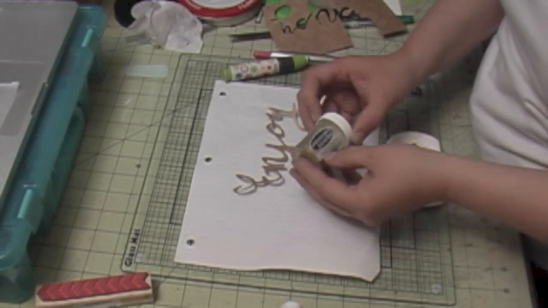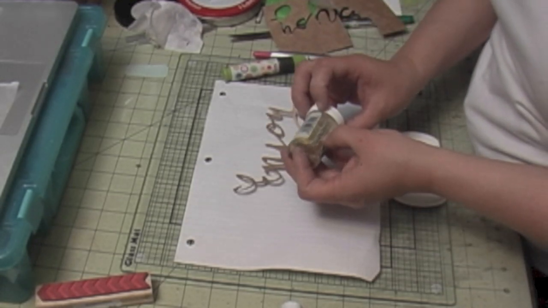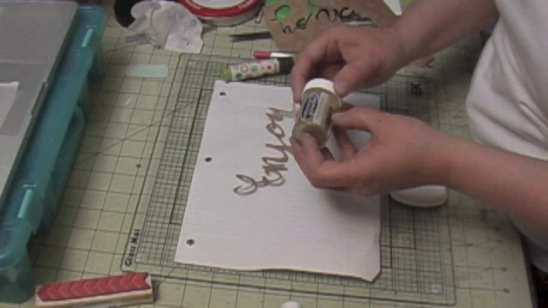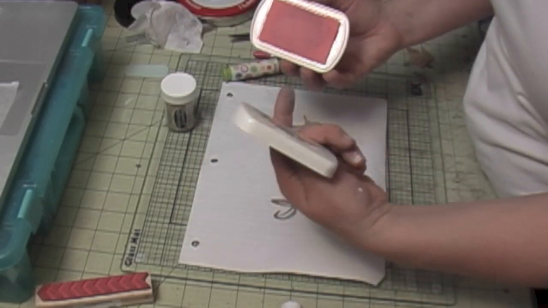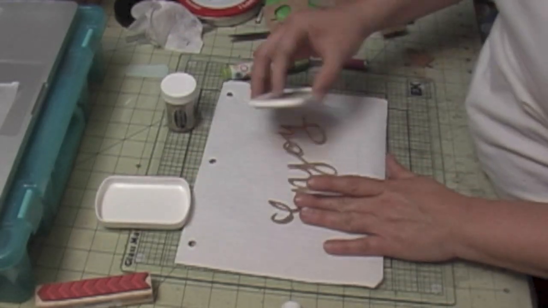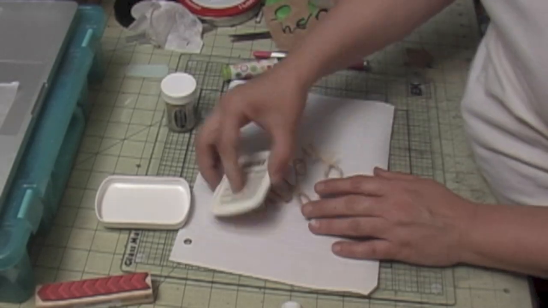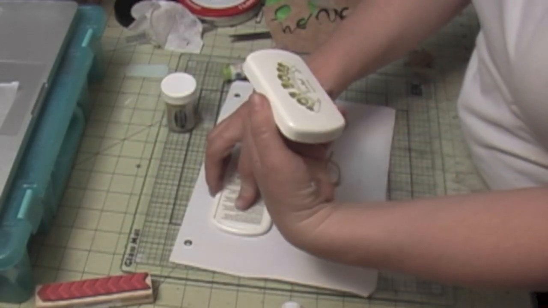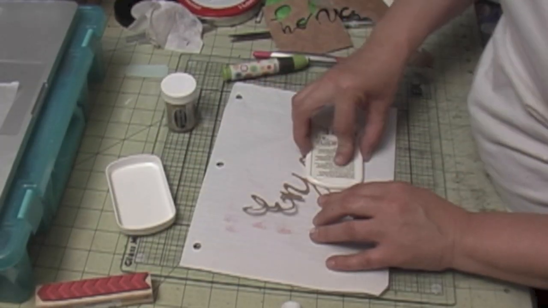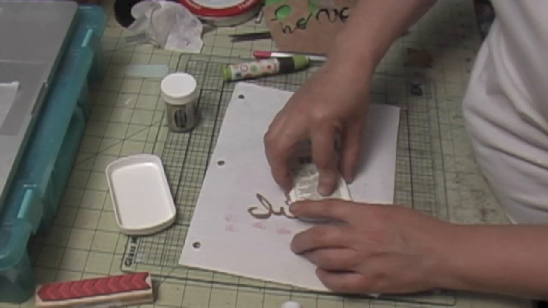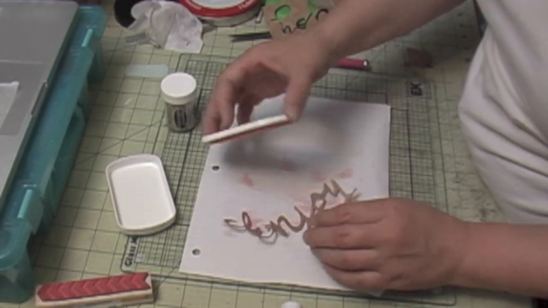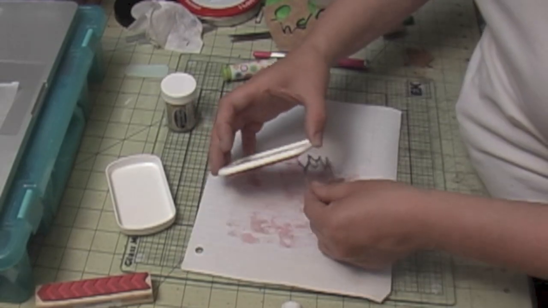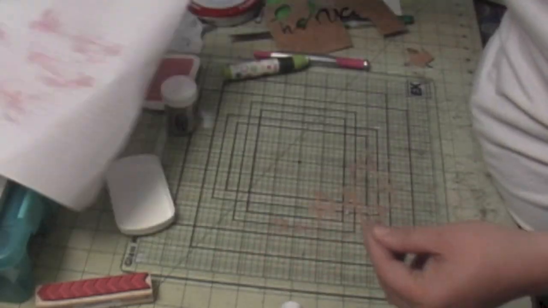I got this embossing powder by Stampendous, and it's a gold glitter. I'm going to be using this tinted embossing pad. Make sure that you really get good coverage with the embossing ink, so that way you get a thick coverage.